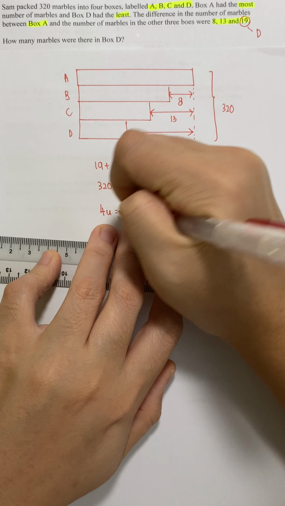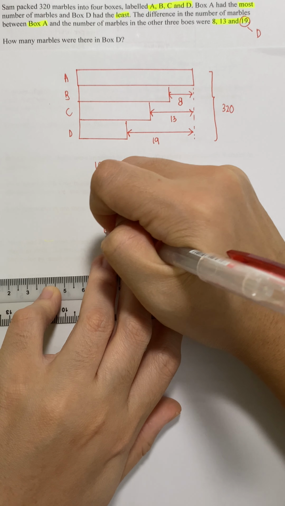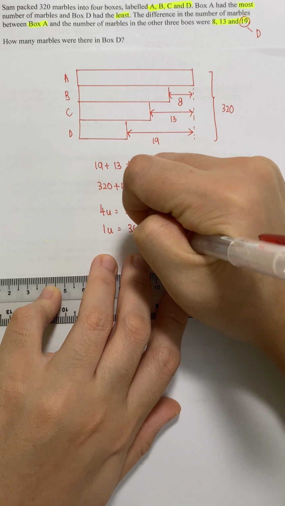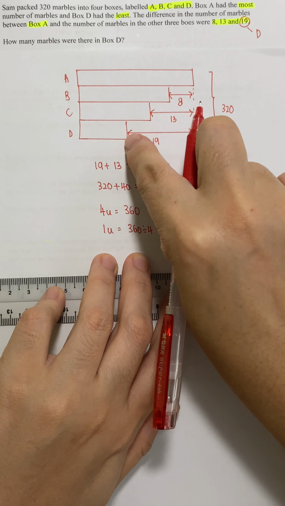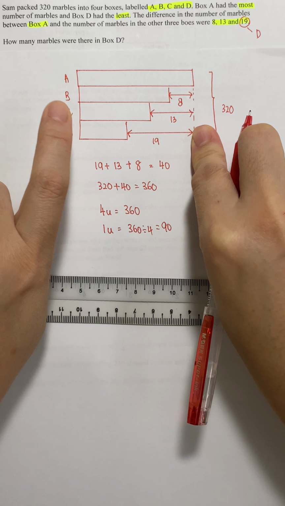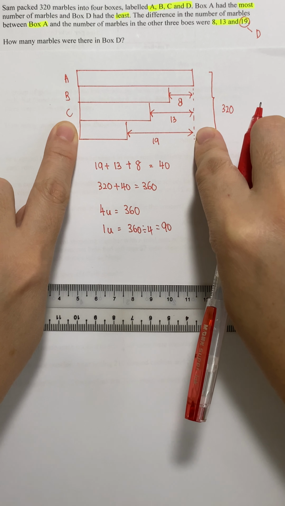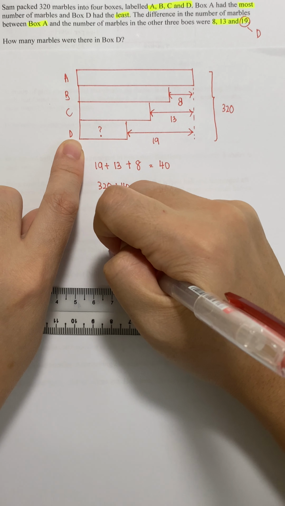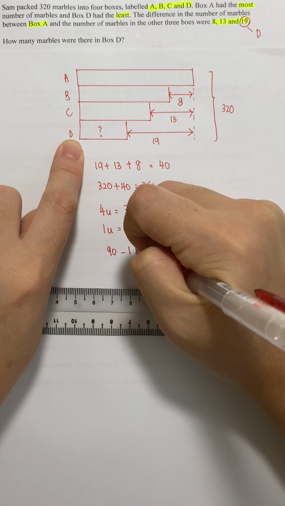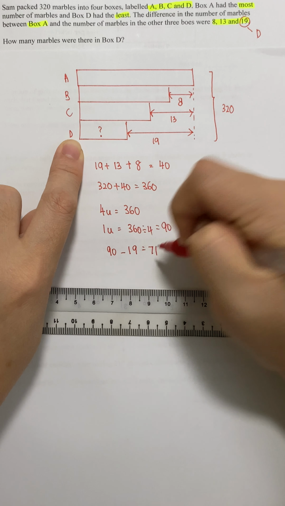So I have 4 units equals to 360. 1 unit equals to 360 divided by 4. I'll get 90. But I do know that at the beginning, D doesn't have 90. From here to here, I have 90. But in fact, what I wanted to find will be the question mark. So I would have 90. I'll take away 19. My answer will be 71.